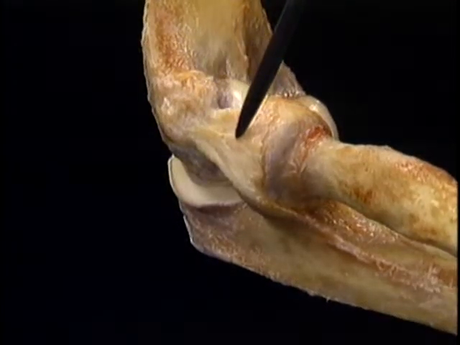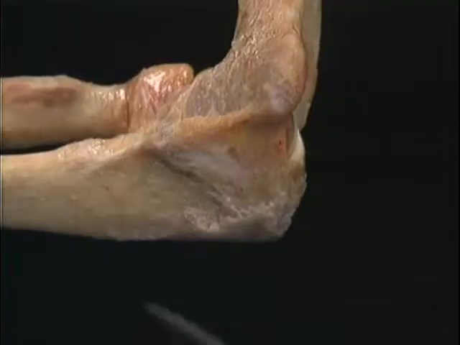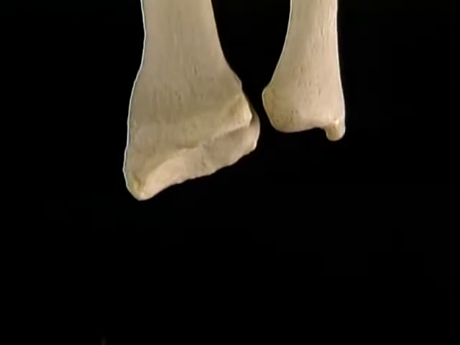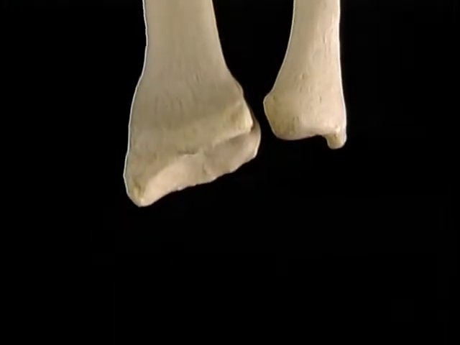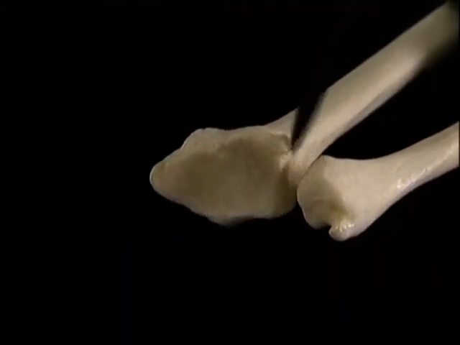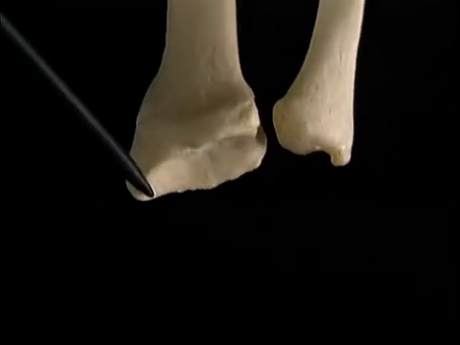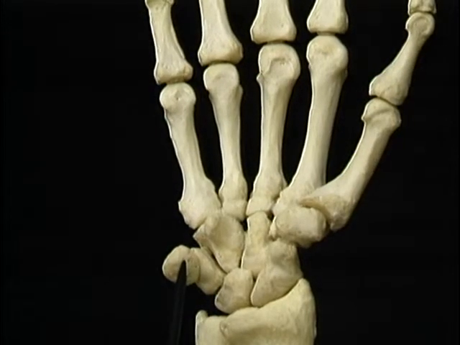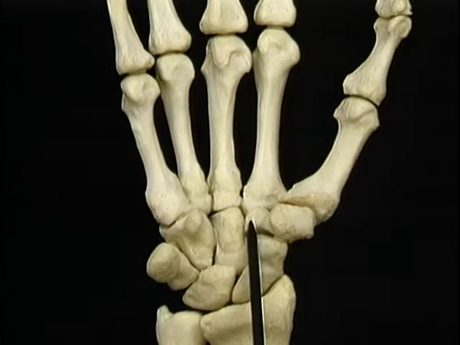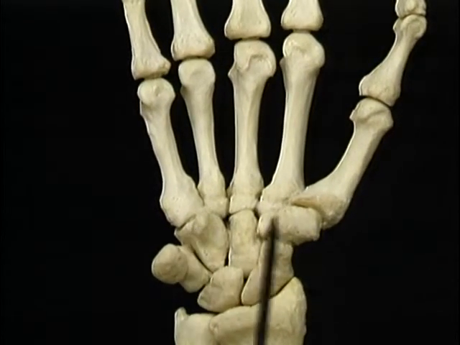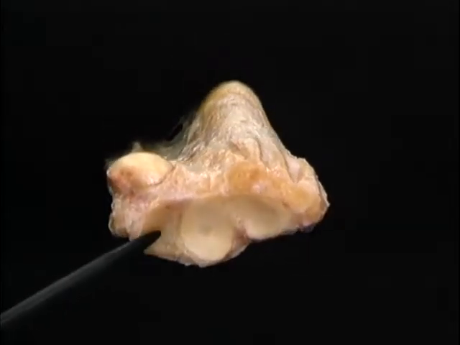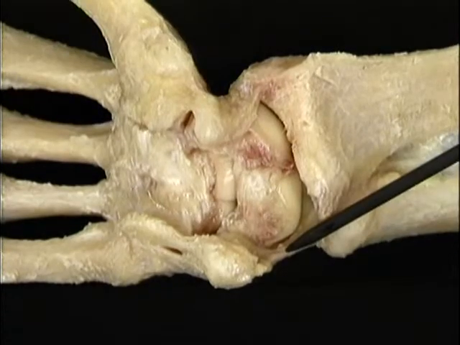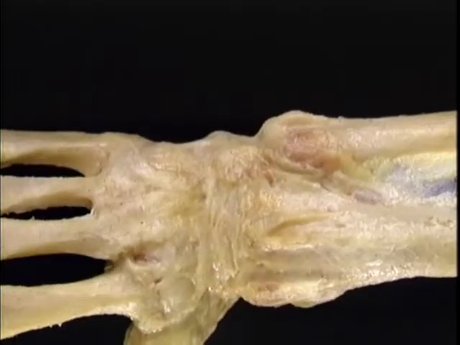Here's the radial collateral ligament, the annular ligament, the ulnar collateral ligament, and the joint capsule. On the distal ulna, here's the head and the ulnar styloid. On the distal radius, here's the surface for the ulna, the surface for the wrist joint, and the radial styloid. Here's the scaphoid, the lunate, the triquetral and pisiform, the trapezium, the trapezoid, the capitate, and the hamate. And here are the metacarpals. At the wrist, here's the triangular fibrocartilage, the radial collateral ligament, the ulnar collateral ligament, and the palmar radiocarpal and dorsal radiocarpal ligaments.